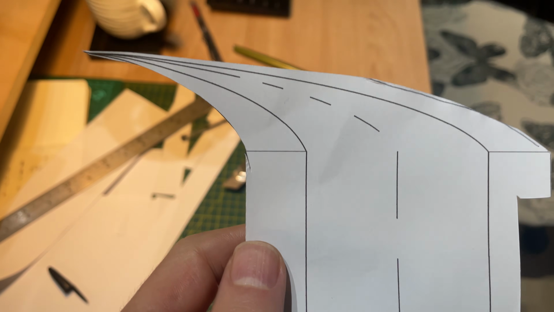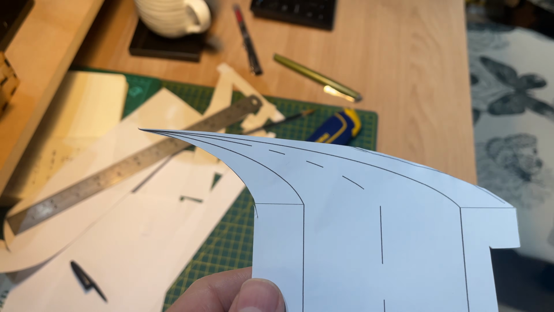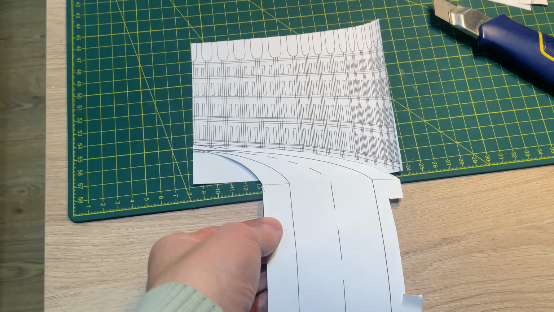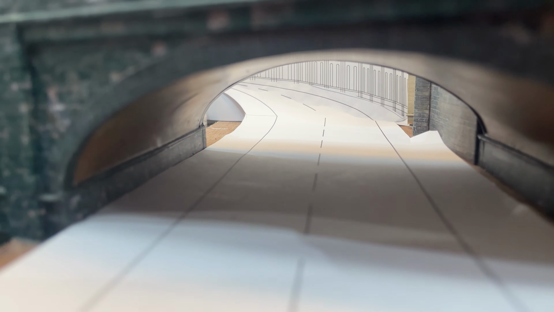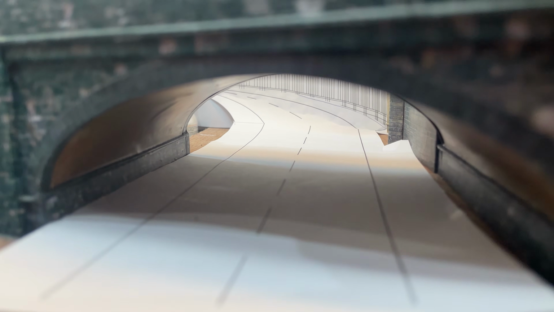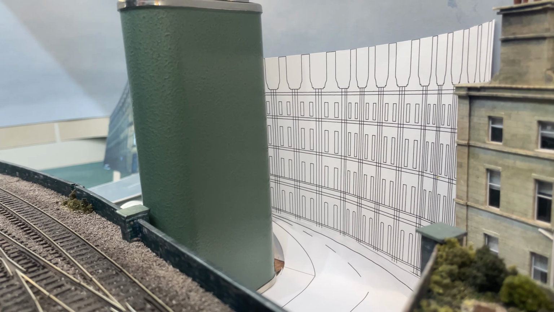Using the curves I drew earlier, I put this weird looking hook shape on the end of the road, and then just simply glued it along the bottom of the street's buildings. Let's drop it onto the layout. What a difference! So this just curves from horizontal to vertical in the space of a centimetre or so, but the hard line between the baseboard and wall has gone.